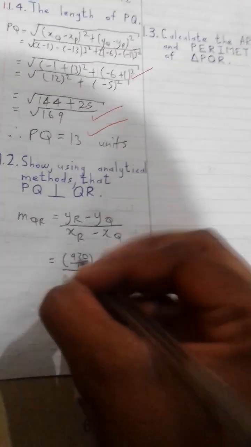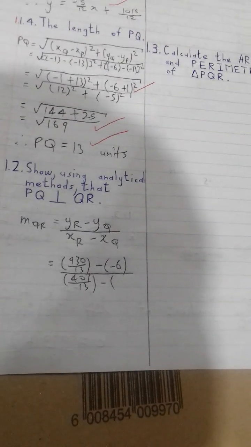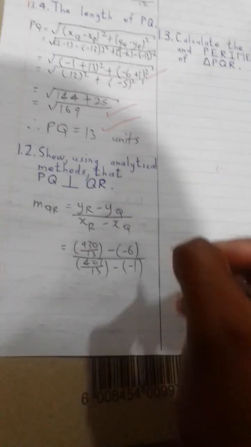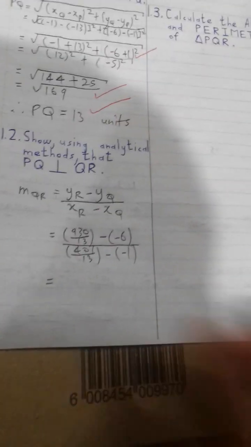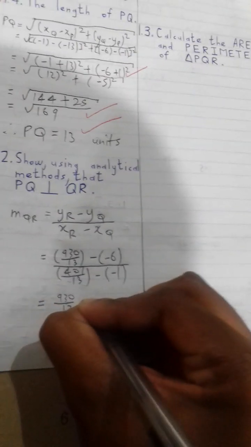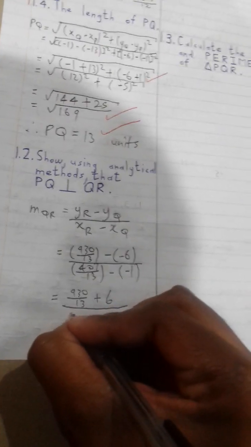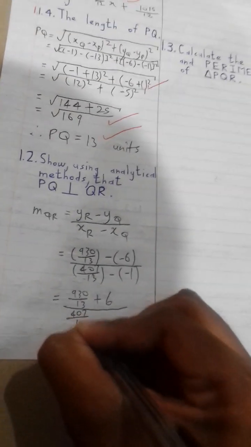What is XR? I think it's 407 over 13, minus. What is XQ? Negative 1. So it's 930 over 13, negative times negative is positive, 6, over 407 over 13, negative times negative is positive.